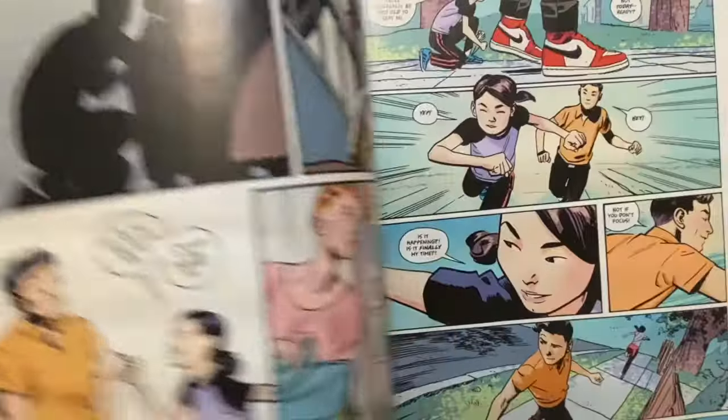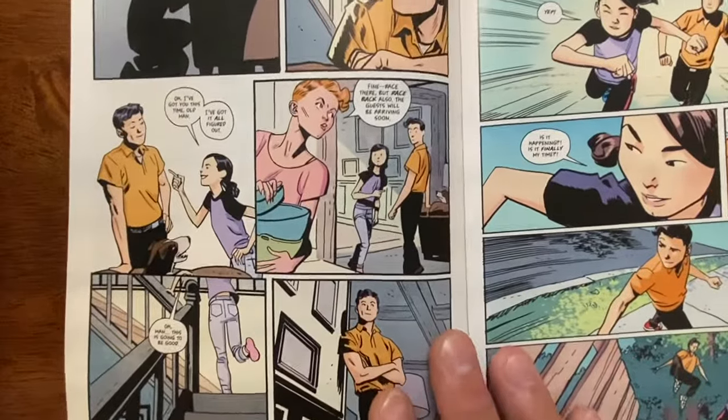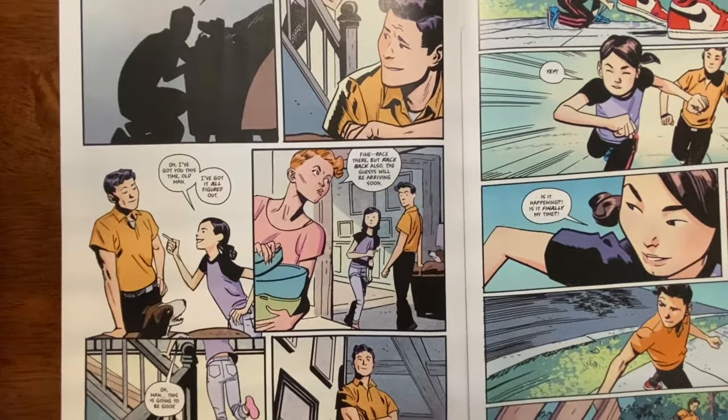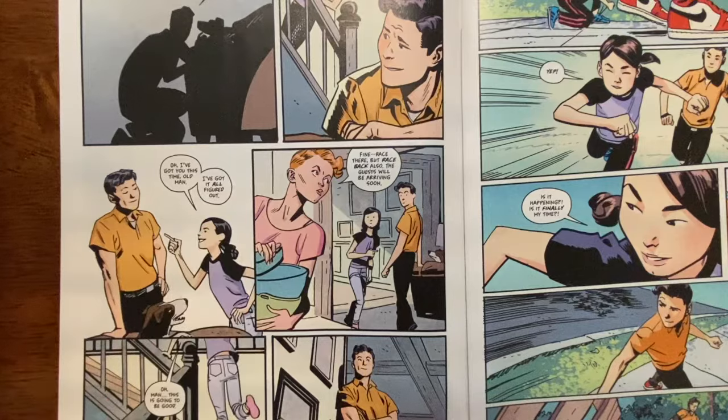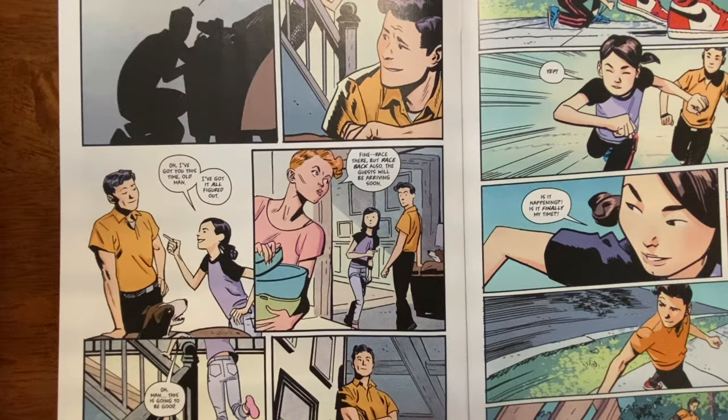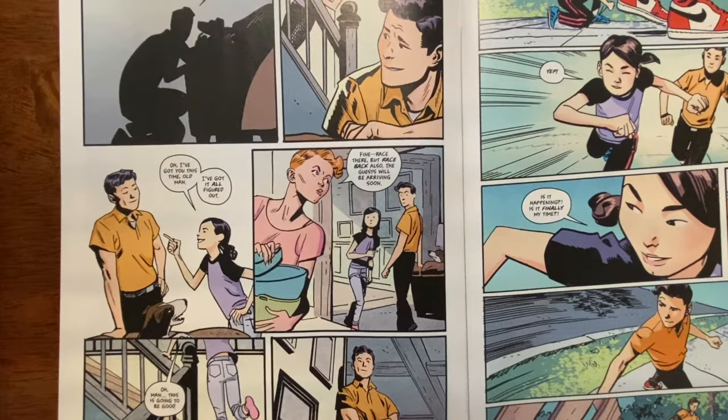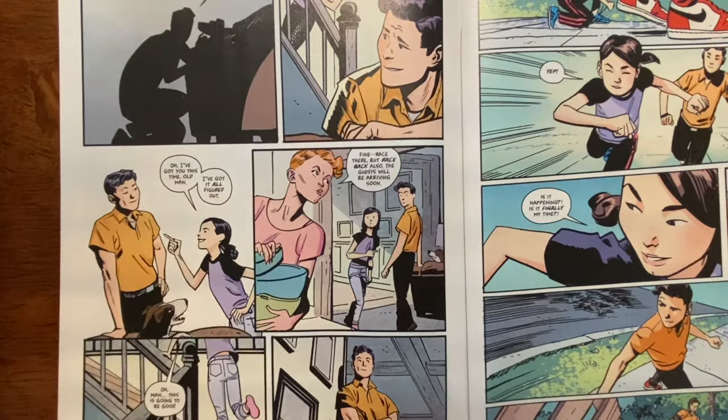So as I scroll over here to the next page, one of the cool things I see here is we have our first example of a panel without a frame. There's a lot of kind of cool banter going on in this page. It's kind of a fun little interaction between a dad and a daughter, and the frameless panel here kind of breaks up the page.